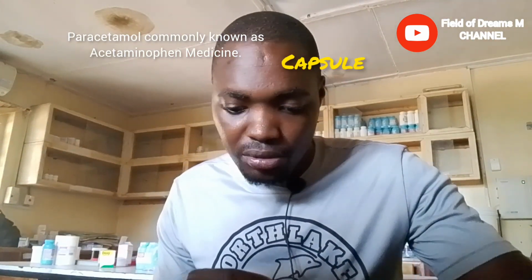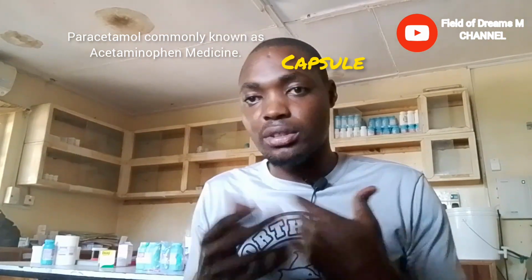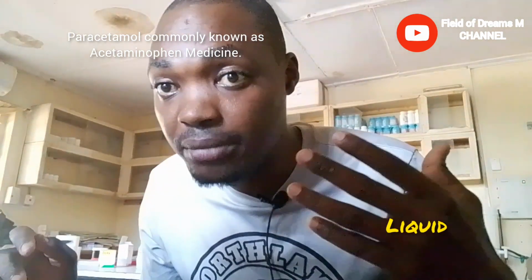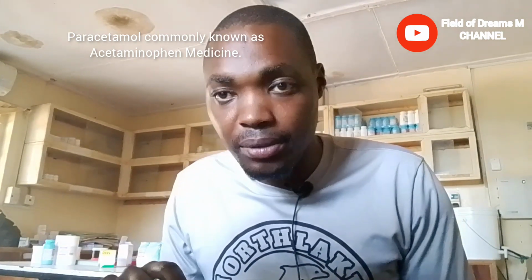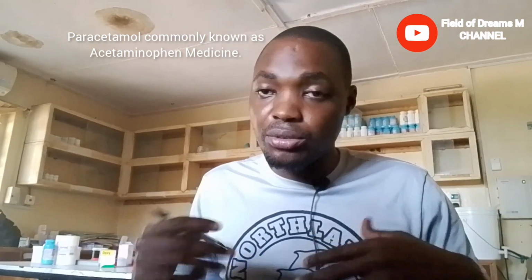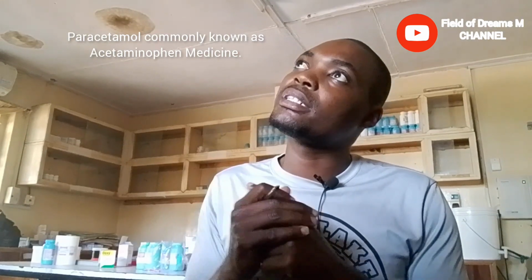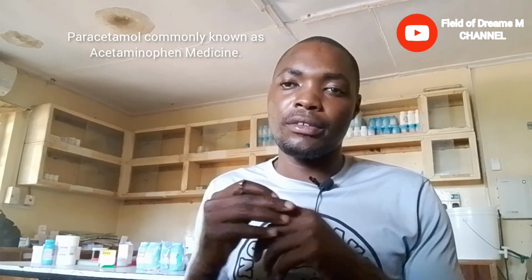Now the next one, we have capsules. They are also formulated in the form of capsules. I don't have an example. We have liquid forms as another formulation of paracetamol. Usually the liquid ones are for children, or for those who cannot take tablets. And then we have soluble tablets, those that effervesce. I think one major example is Fevamol. It effervesces: you put it in a glass of water, it dissolves, then you take it.